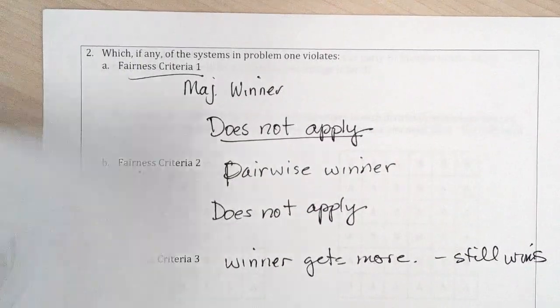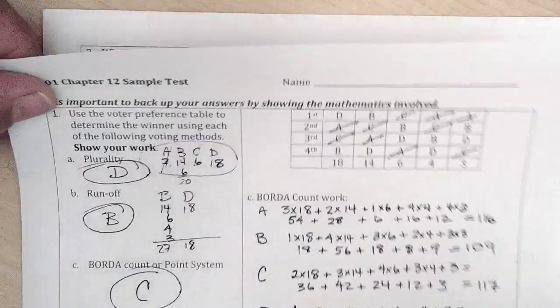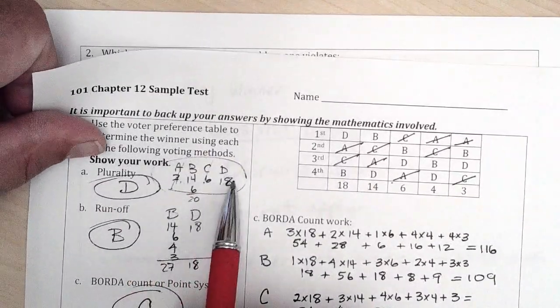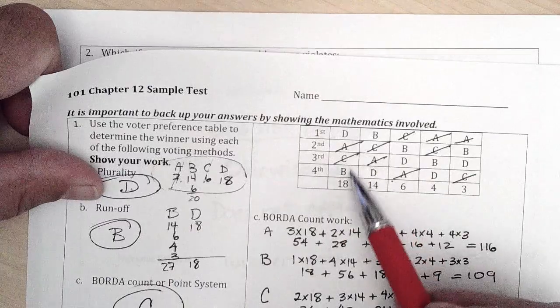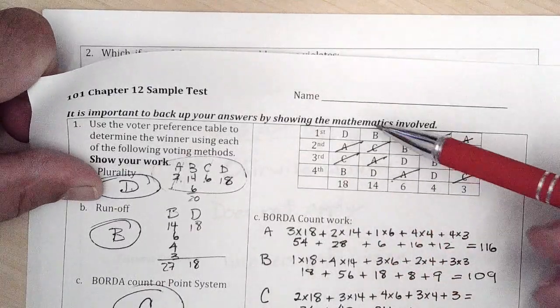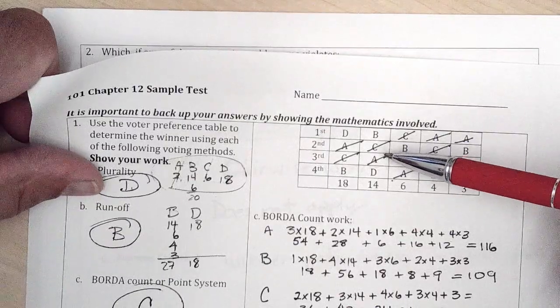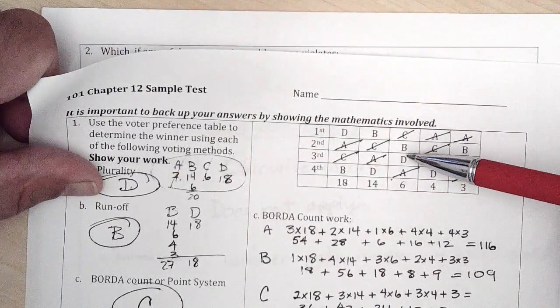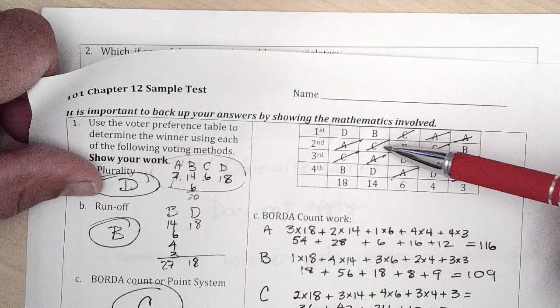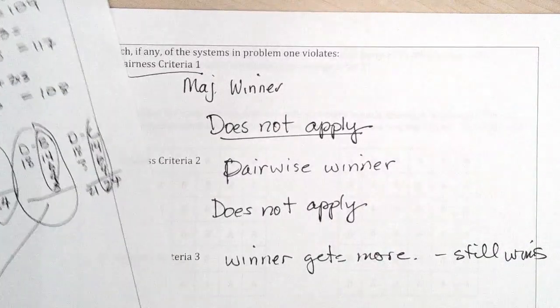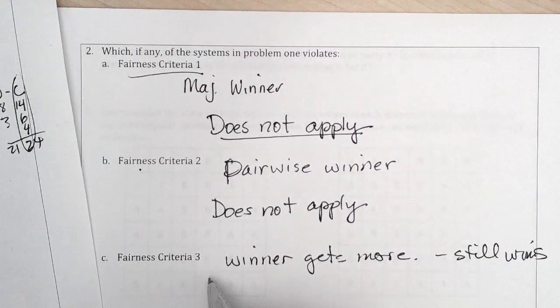Okay, so if D was the winner by plurality, and if D got more votes, moved up someplace, all that could happen is they get more votes, so plurality is okay.